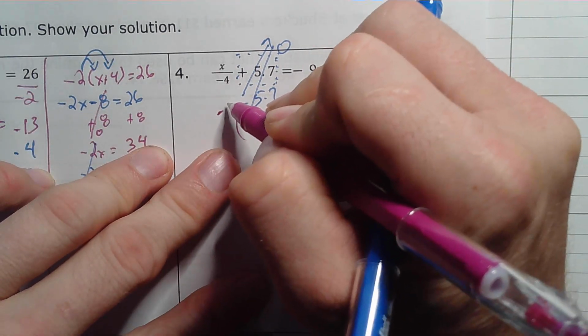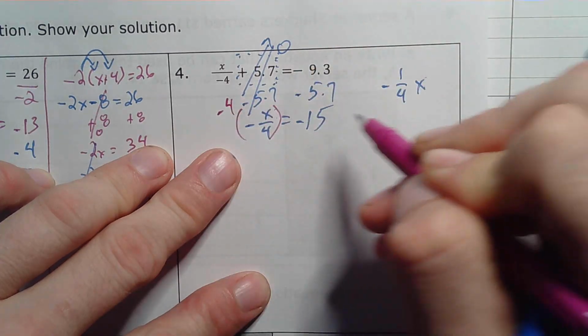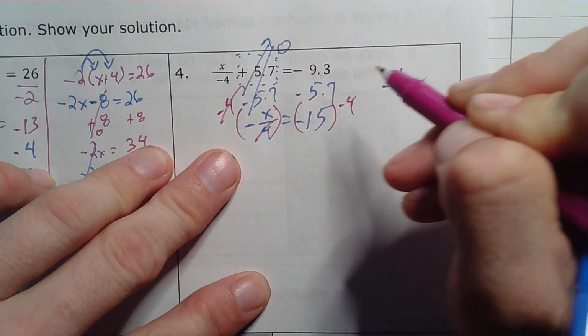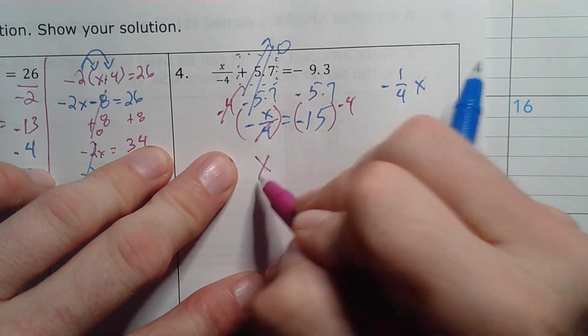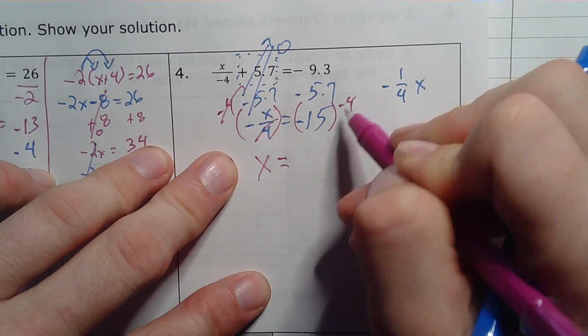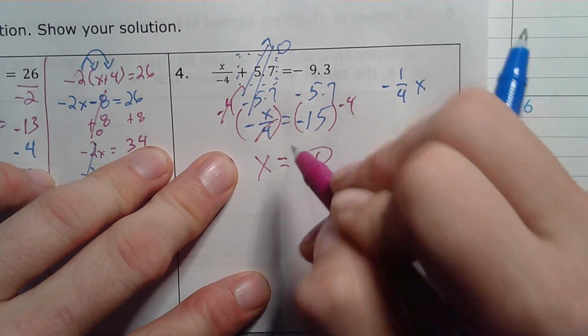All right, so I'm multiplying it by negative 4. Multiply both sides by negative 4. Right, so that cancels out, that flips it to positive. And then negative 4 times 15 is going to be 60. So x equals 60. Moving on to this one. Okay, so here we go.